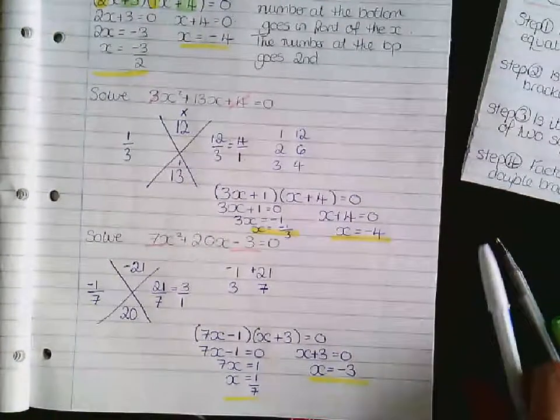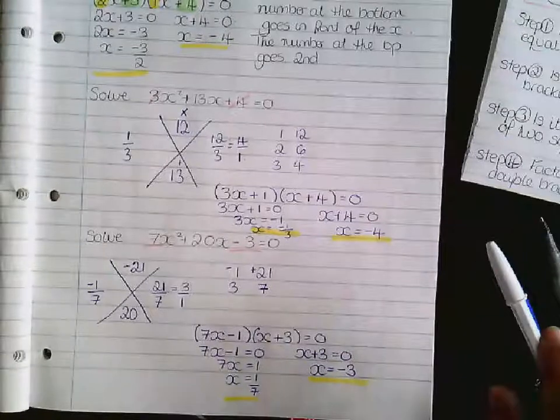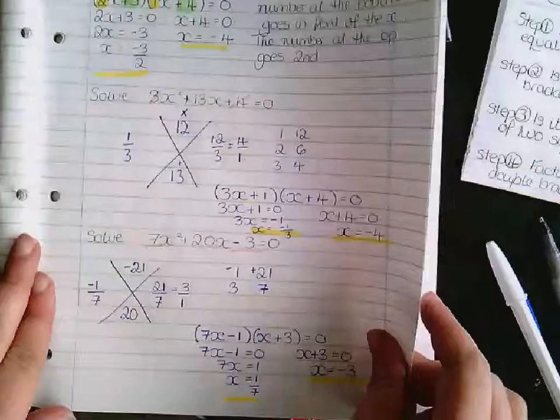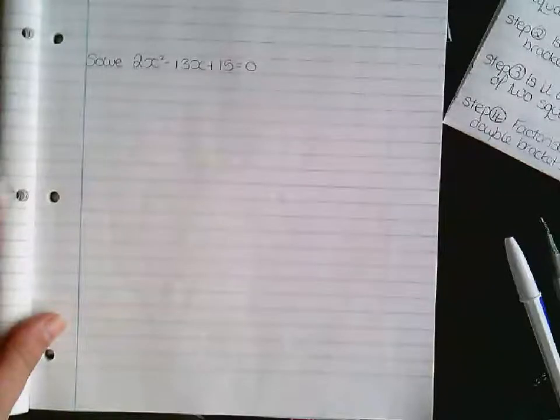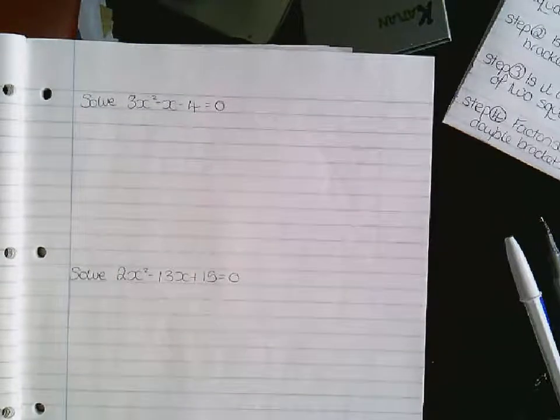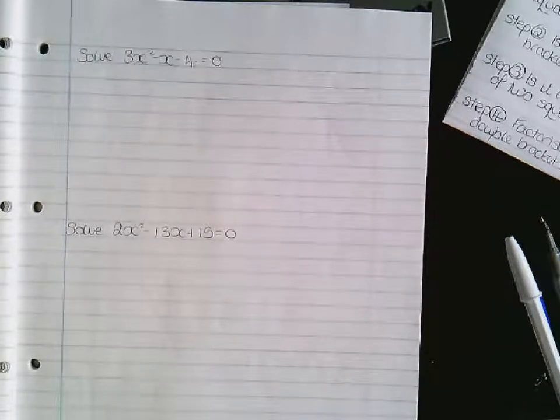Okay, I am going to do a few more examples. Now, if you think you are happy at this point, these are the next two I'm going to do. If you think you've got this, can I suggest you pause the video and give these a go, and then you can check the answers with mine. Or even pause it to try the first few steps, and then watch the video to carry on.